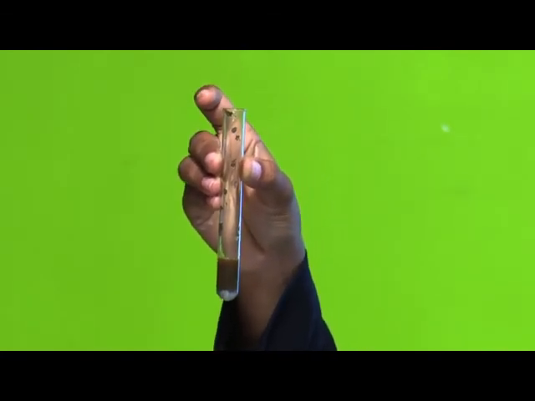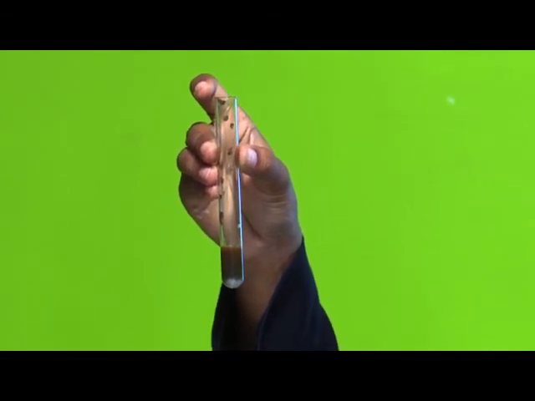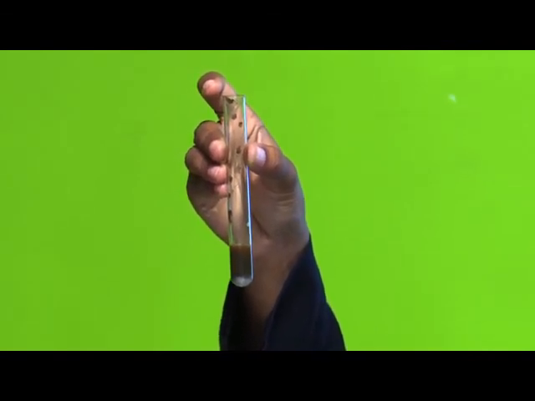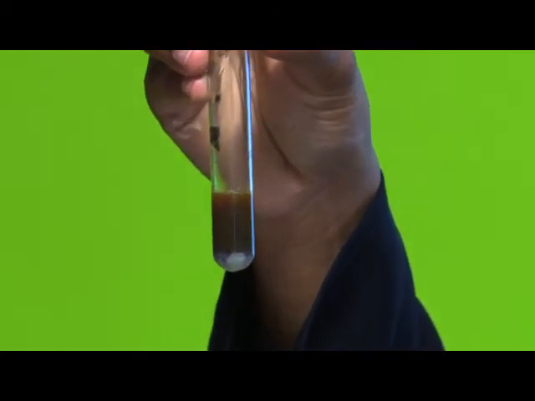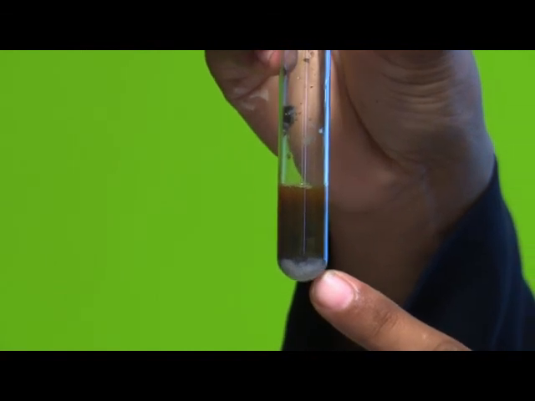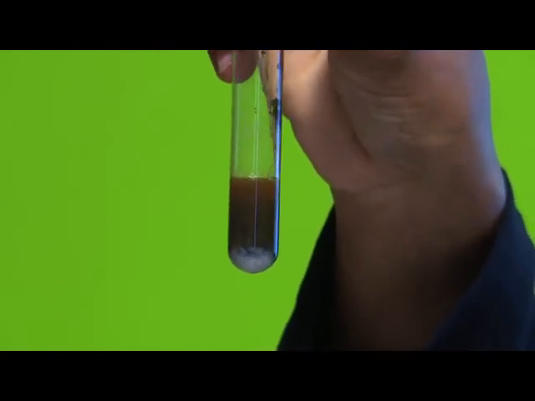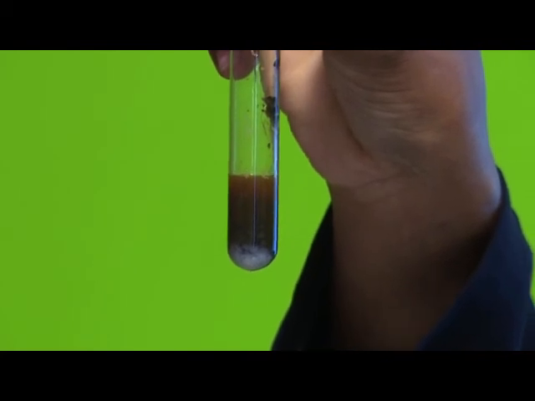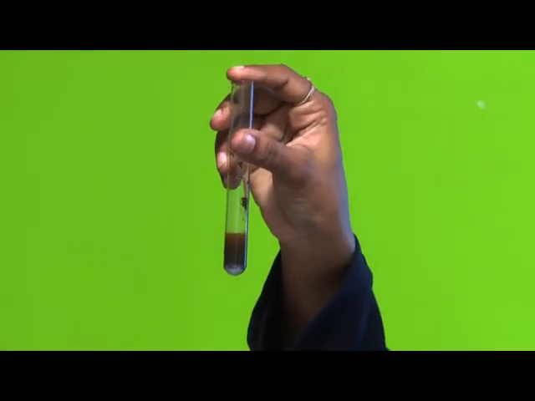As the potato contains starch, when we crush or smash the potato and add it into a test tube, and then add a few drops of iodine to it, it starts changing its color to blue and black. This indicates the potato is rich in carbohydrates.